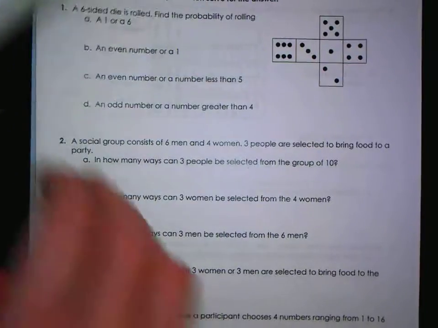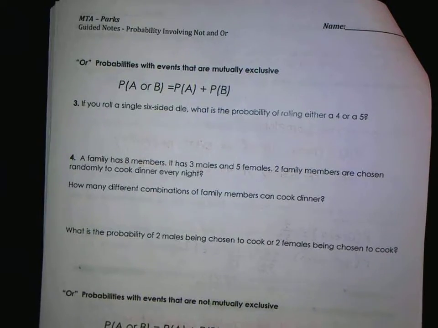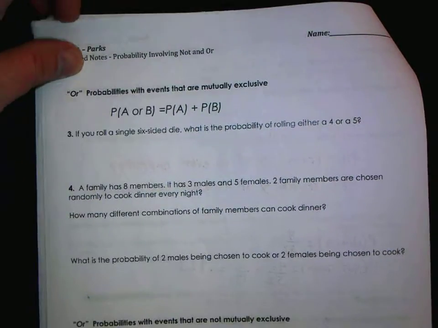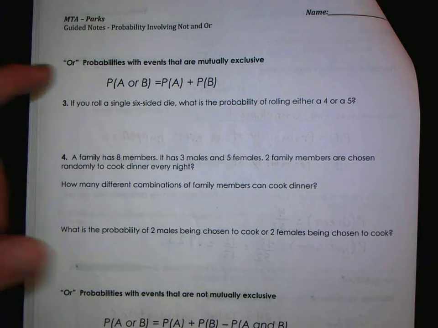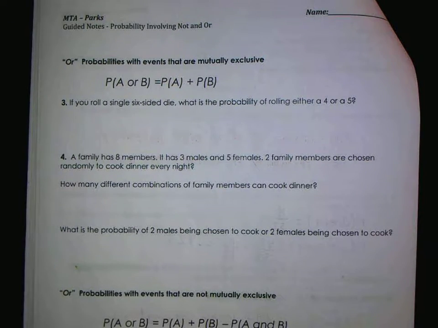Now, let's find the probability of a second event occurring. So there's the word "or" in math. And the probability of being a boy or a girl in this room, well, isn't that mutually exclusive?